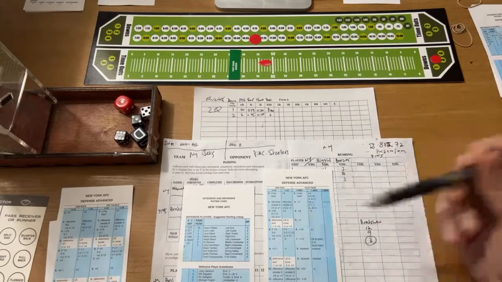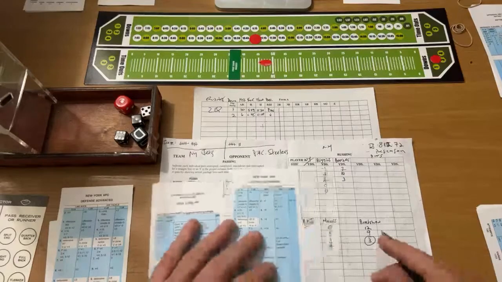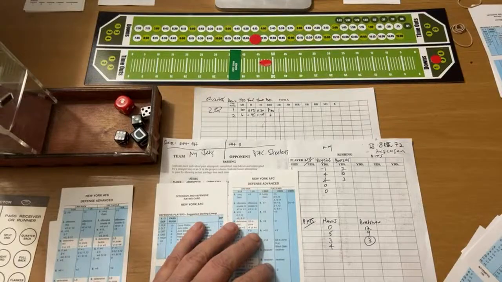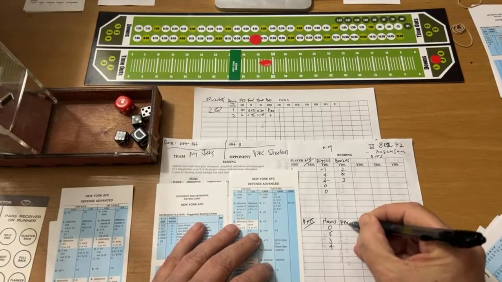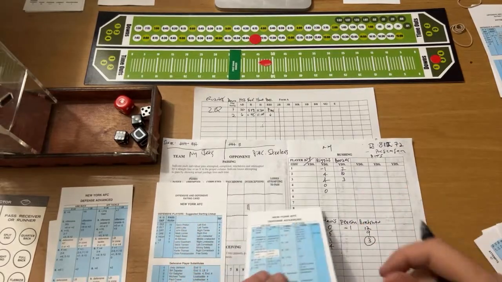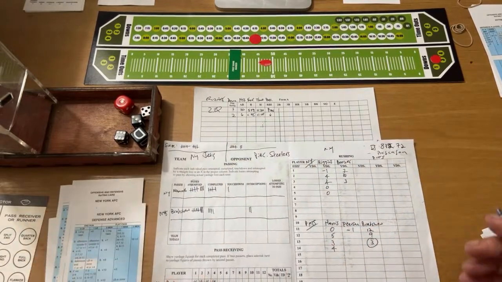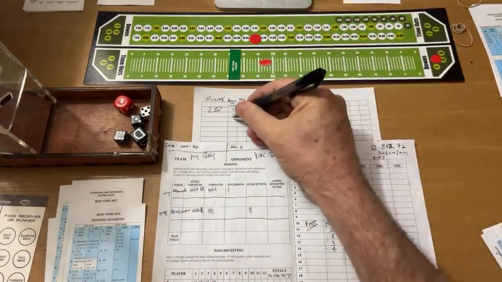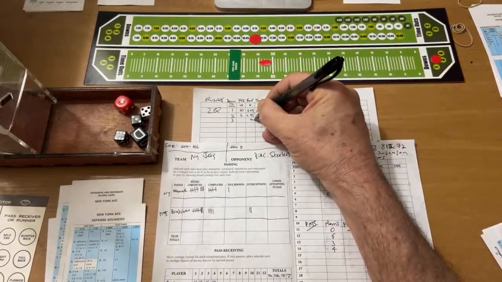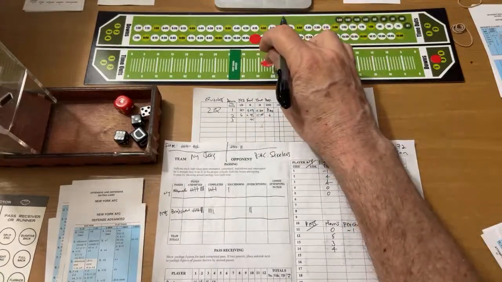So in that case, it is going to be a 1-yard loss for Pearson. I think I got that right. Takes it to the 44. I'm sorry, 46.